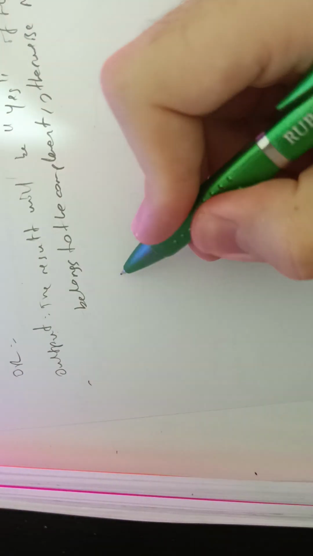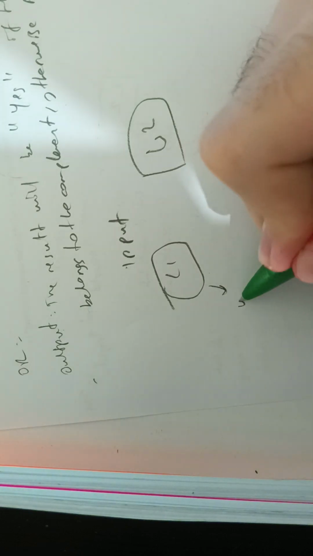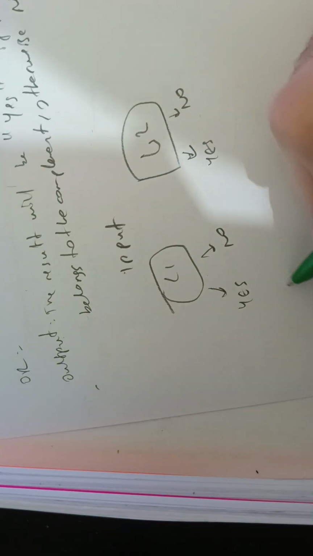Drawing the diagram again. Input, L1 box, L2 box here, yes, no, yes, no, OR and AND, and rejected, and accepted.